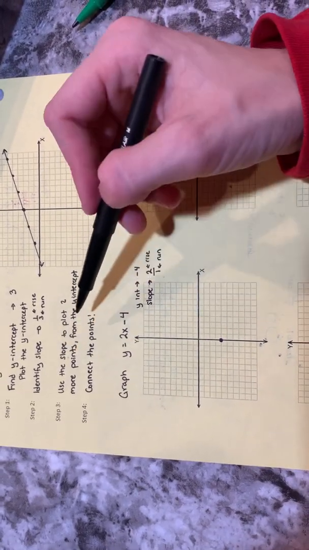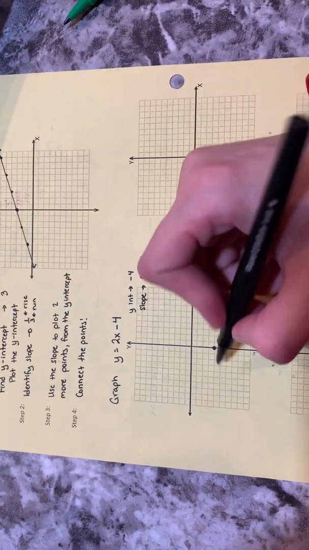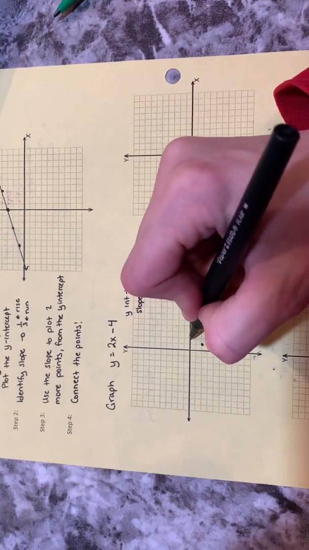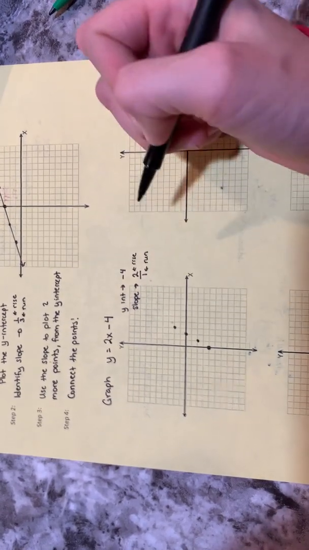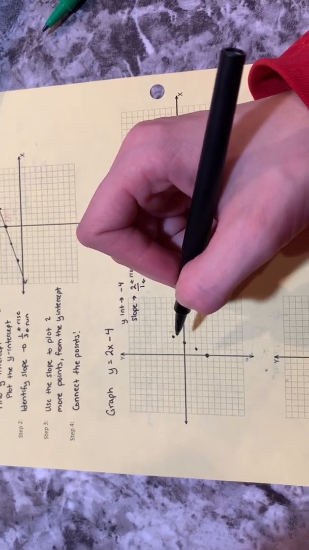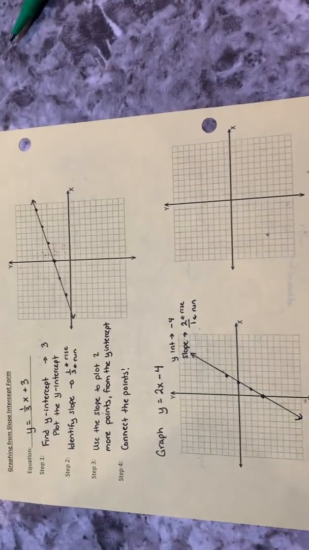So from step number 3, from the y-intercept, we have to plot 2 more points at least using the slope. So we start at our y-intercept here. Our slope is 2, so we go up 2 over 1, up 2 over 1, and really you could keep going if you wanted to. We just want to make sure we have enough points here to make sure that we're getting a good picture. And again, I'm going to set my phone down here so I can connect my points with the straight edge. But your graph should look something like this.